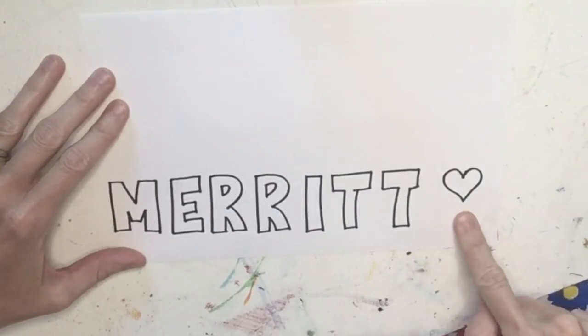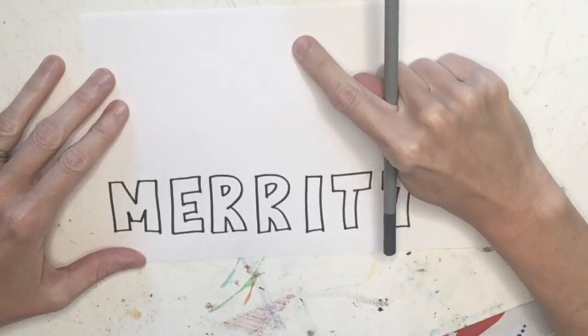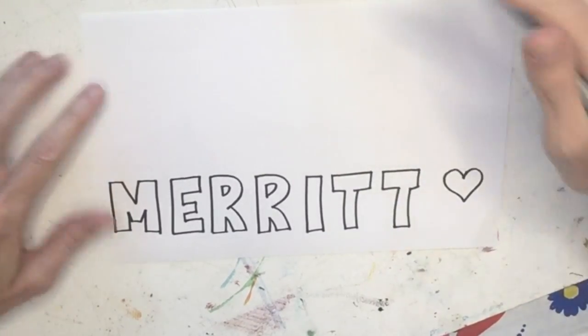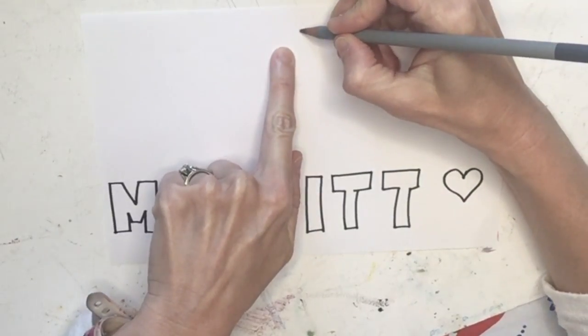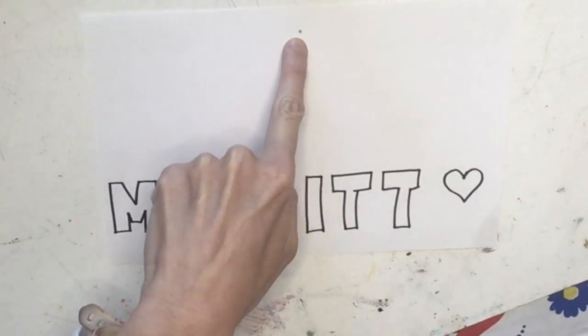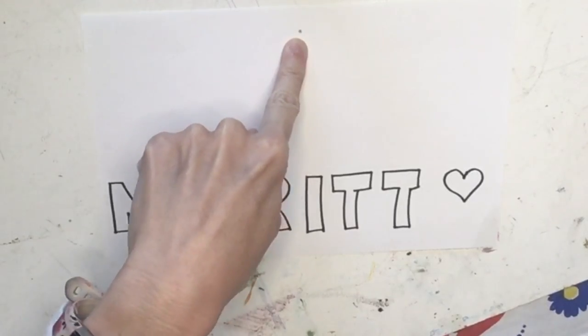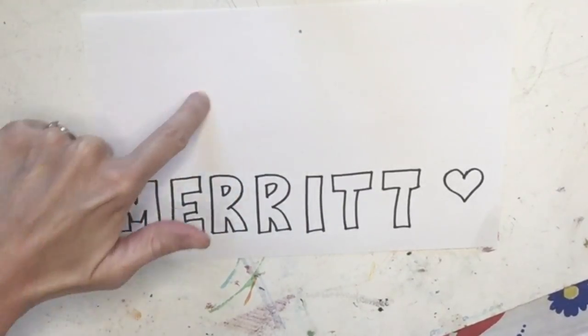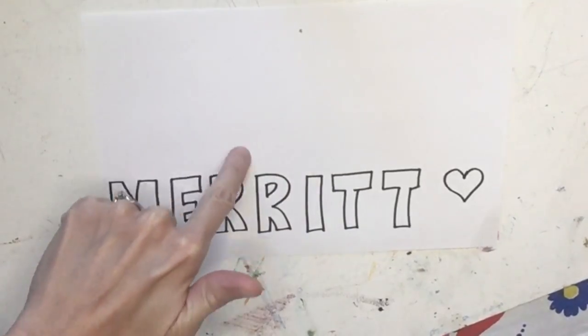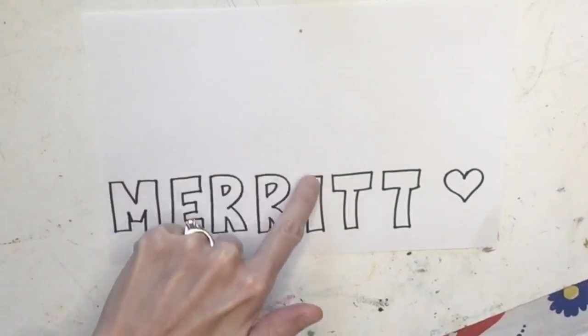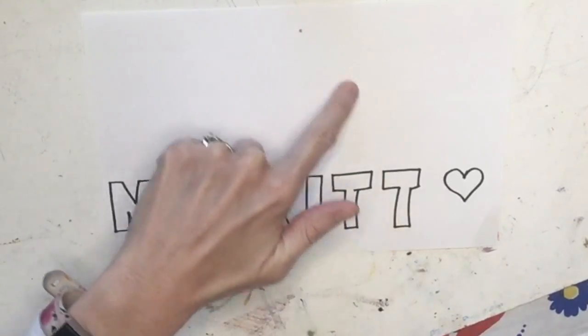So now that I have my block letters, I'm going to add a tiny dot right up here in the middle of my paper. So I'm going to find the middle, and it's right about there. And I'm going to make just a little dot, kind of like a period. And now I'm going to make sure that all of our letters recede, which means go back. So all of my letters are going to go back to this point. And that's how we're going to make them look three-dimensional.